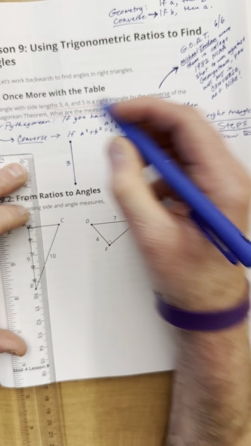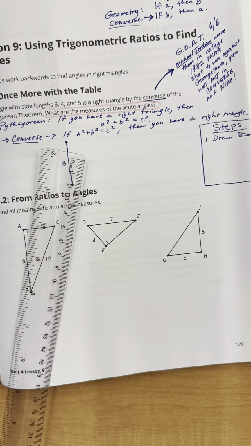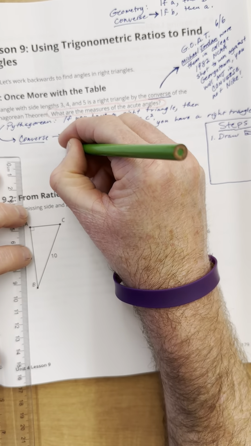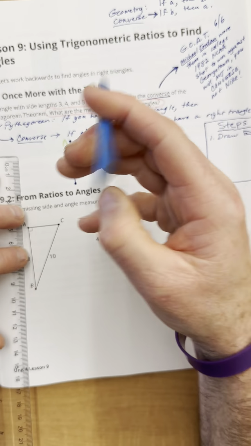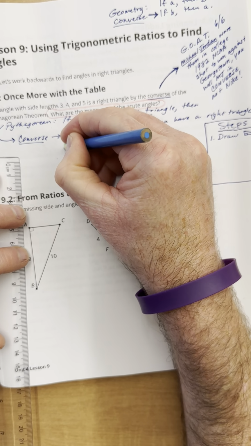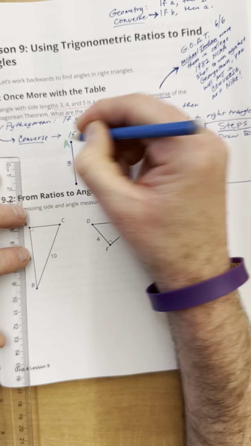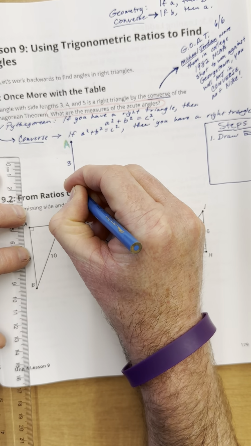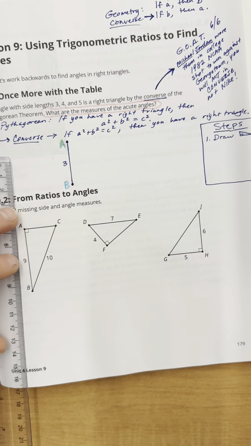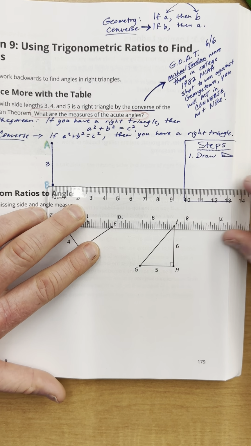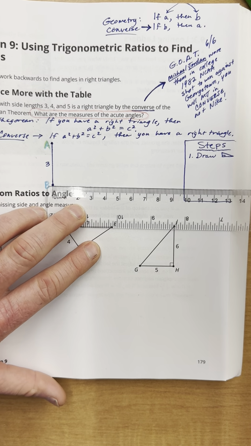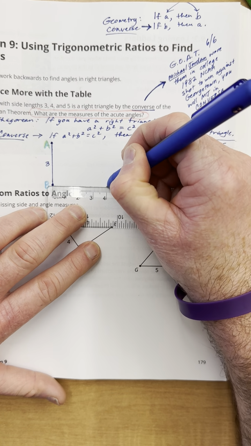I like to use some color, so we'll call this A. Ah, shoot. Guess we're going blue. A, B. There's a 3. Let's do a 4. I'm going to try to get it as close to a right triangle as I can.